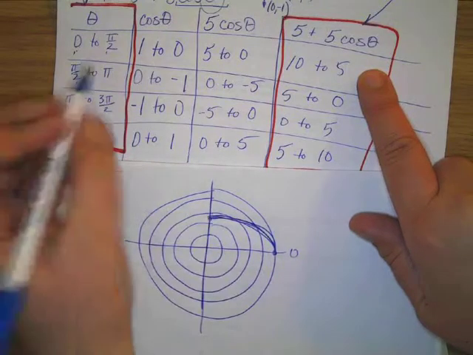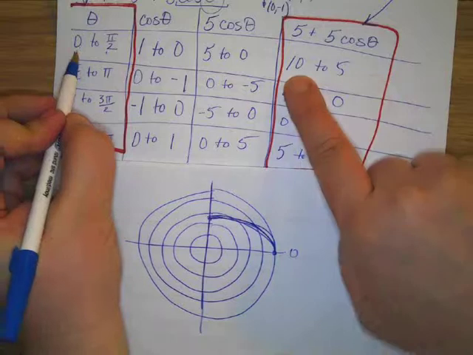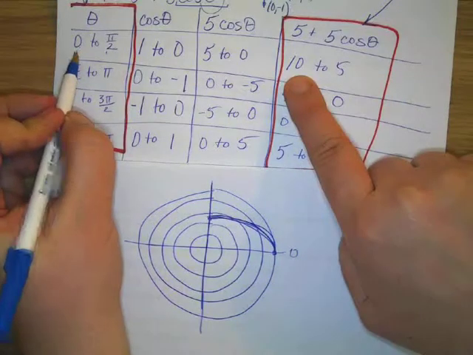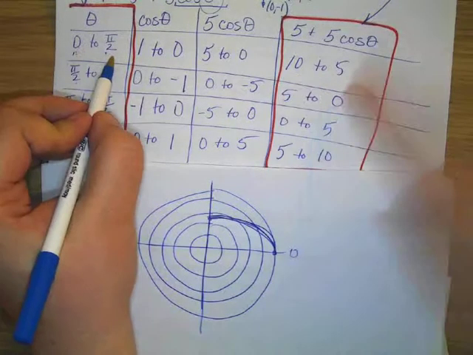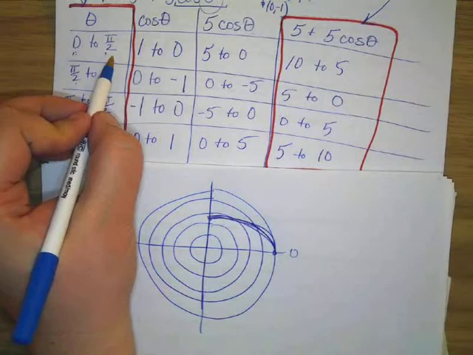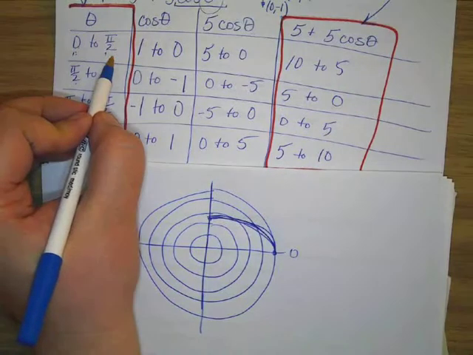They're going to loop. At 0, you start at 10. And then at pi over 2, you go to 5. And then you just connect them. And we probably could connect them later, but I already did it. And it's in pen. So I'm committed.